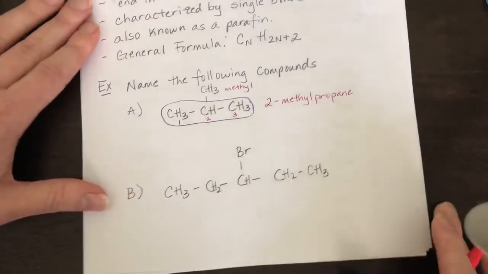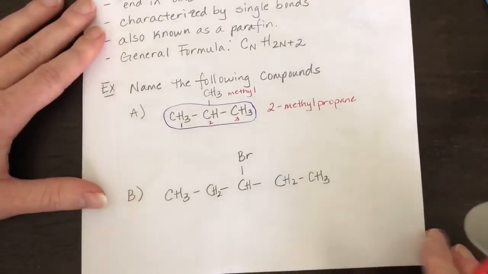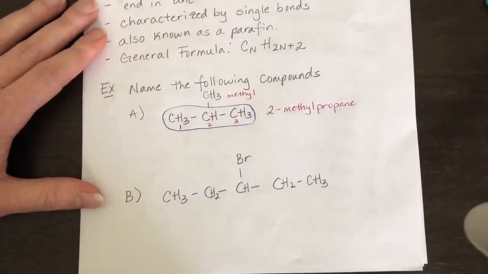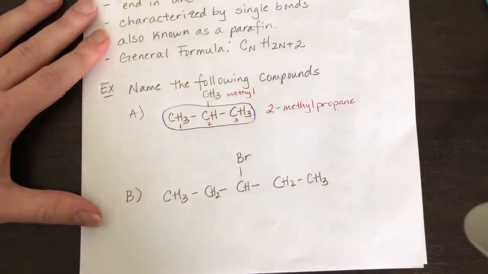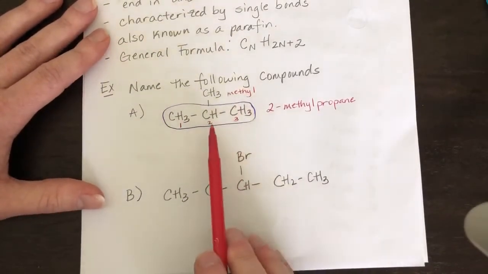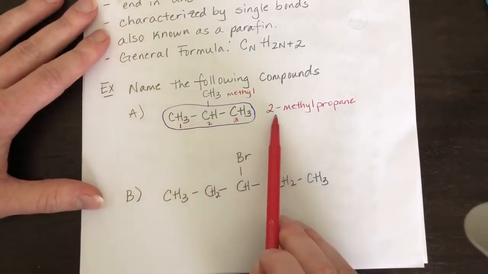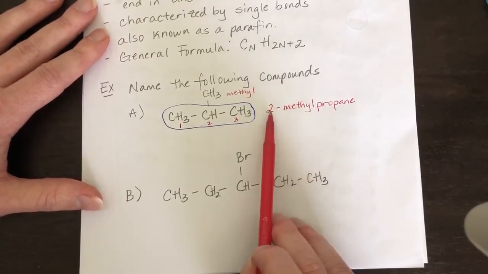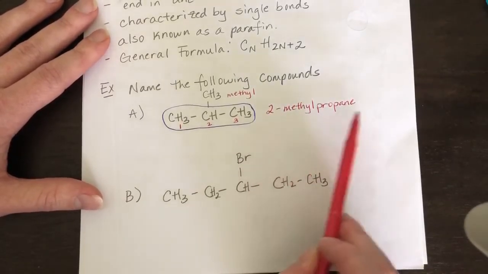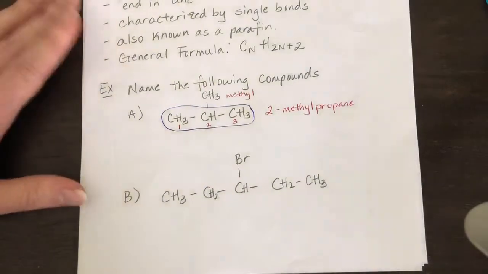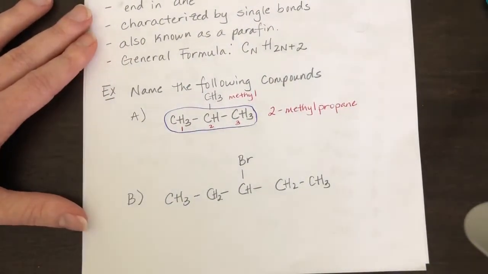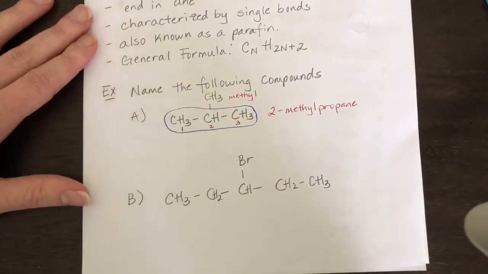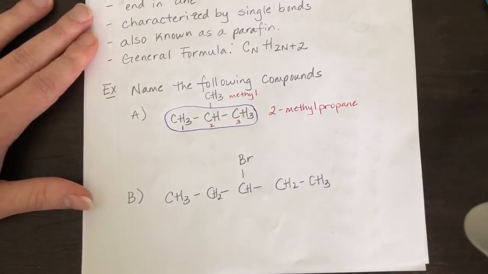Okay, so our steps were identify the longest parent chain. We circled it in blue. We're going to number it to where you get the lowest numbers possible. Okay, 1, 2, 3. We have a methyl group coming off the 2 carbon. So we signify what carbon that's coming off of by 2 dash, and we do methylpropane. Okay, now when we start having multiple things involved, it'll change up just a little bit, but you're just going to have to kind of follow along because there's no set way. Every single example is going to be like that.